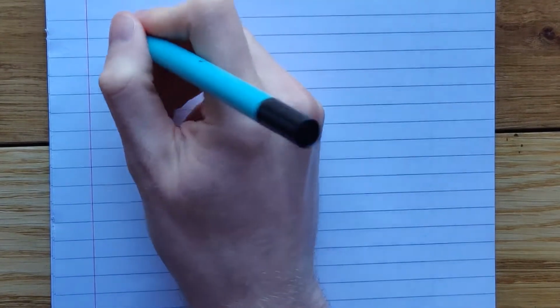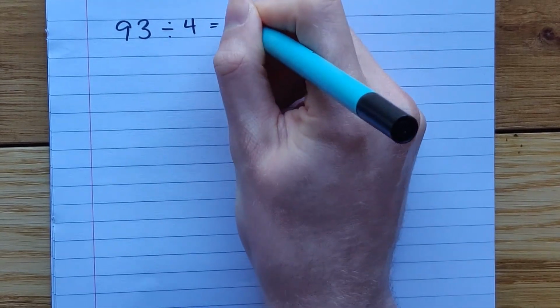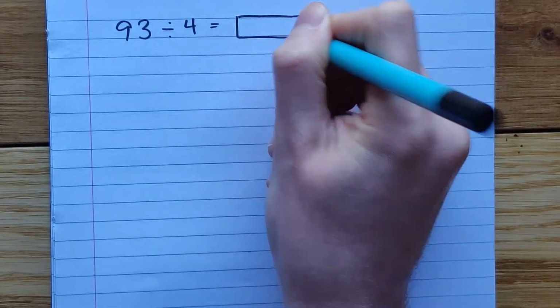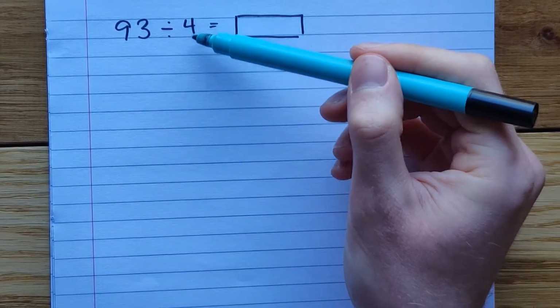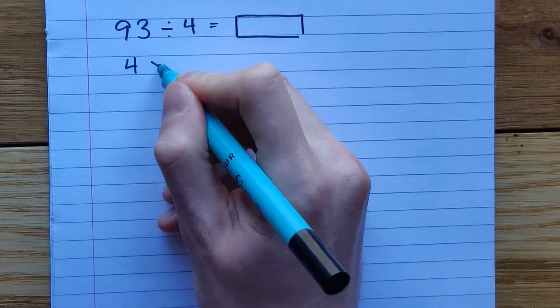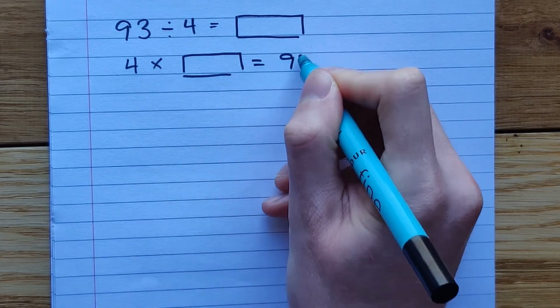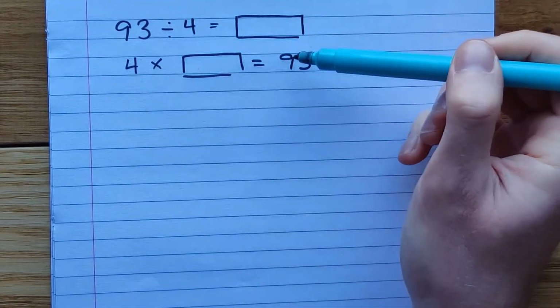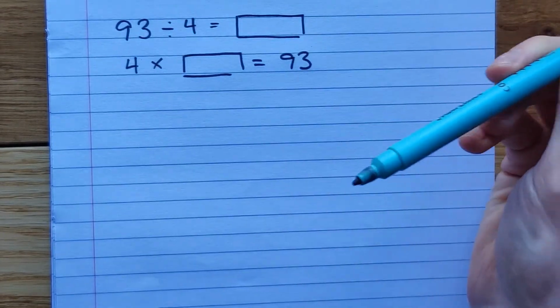Right, the next question that I've asked you to look at as an example is to find out what 93 divided by 4 comes to. To work that out, if we're going to use multiplication, we want to know how many times 4 fits into 93. So 4 times what is going to give us 93. These are the same questions. They're both asking us how many times 4 fits into 93.